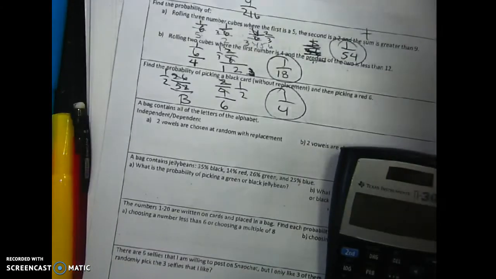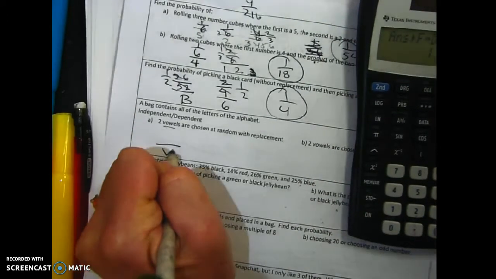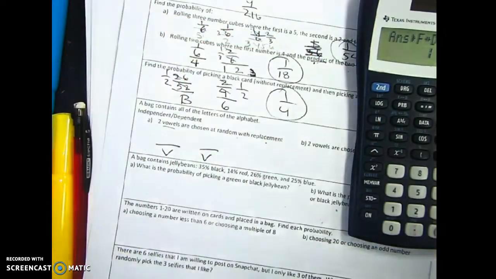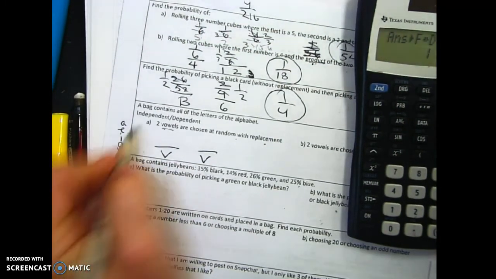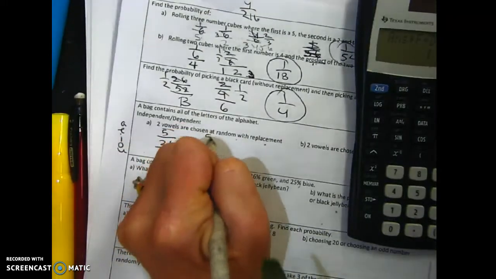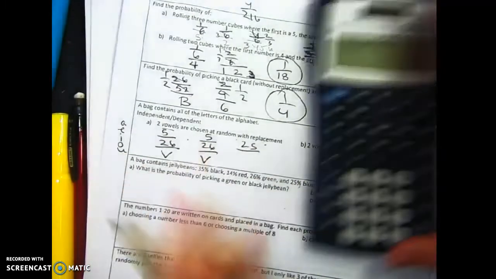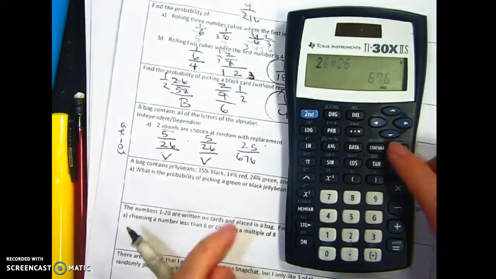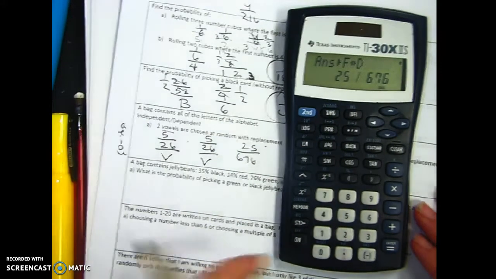Okay. Next question is 2 vowels chosen at random with replacement. So a vowel and then another vowel. With replacement means I put it back like it never happened. So the vowels are A, E, I, O, and U. There are 5 vowels out of 26 letters in the alphabet. So since I put it back, it's like it never happened. And now I multiply across, 26 times 26. I know that I can't simplify, but let's say you're not sure. 25 divided by 676, second PRB, and it simplifies it for you.